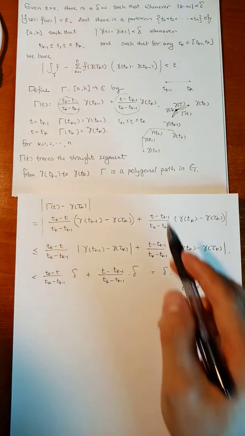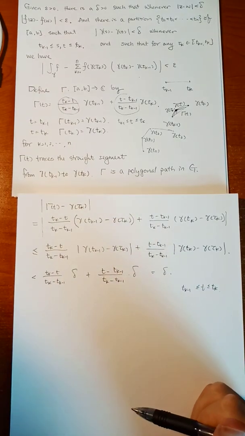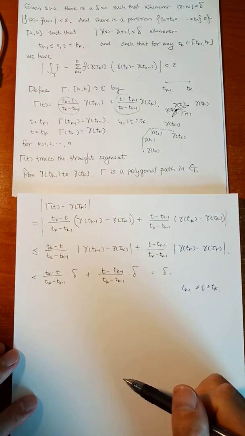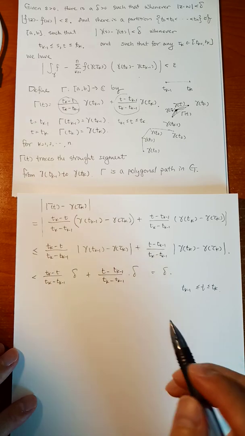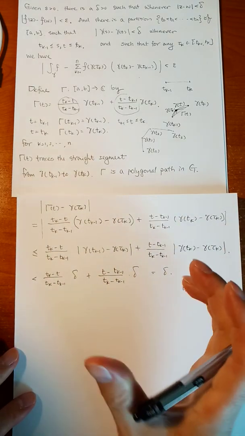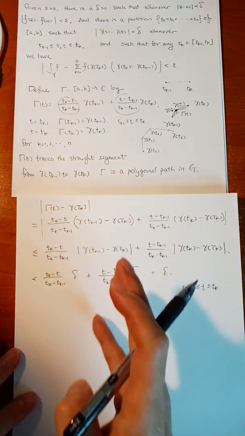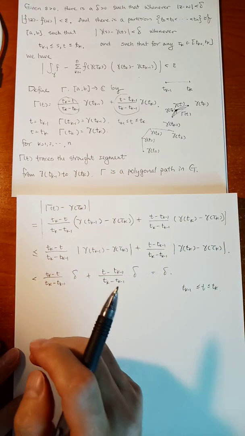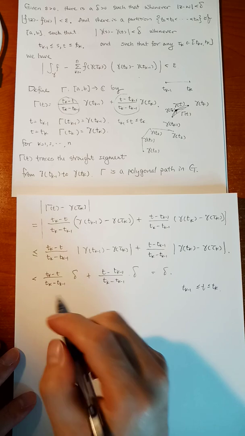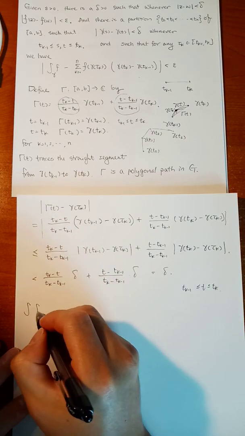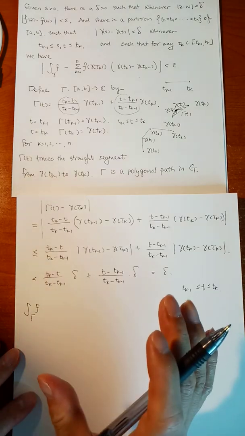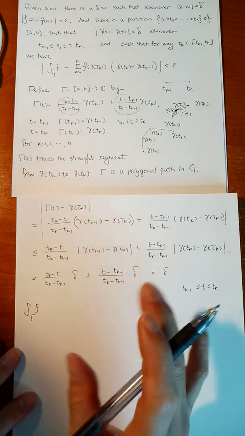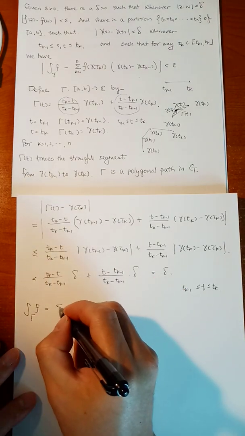It's a very interesting computation. Remember, we're going to compare the integral of f along the original gamma and the integral of f along capital gamma, the polygonal path. Let's compute the integral of f along capital gamma. Capital gamma is a polygonal path. It's piecewise smooth.